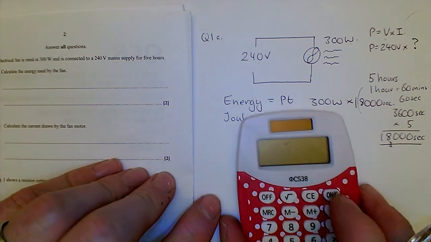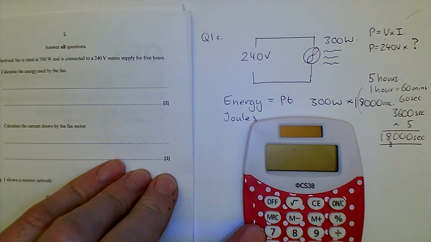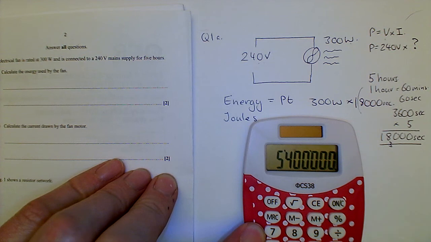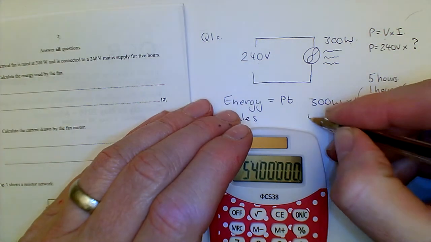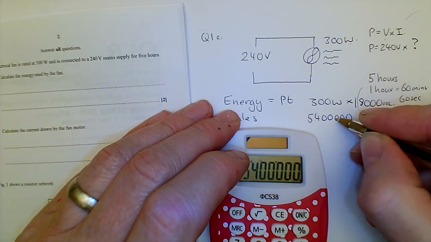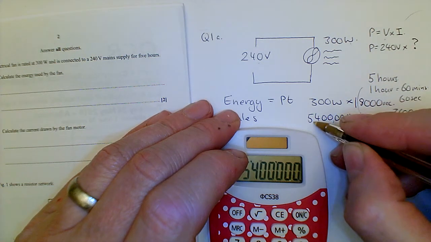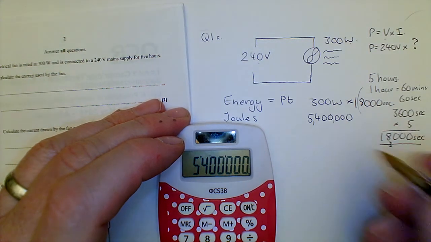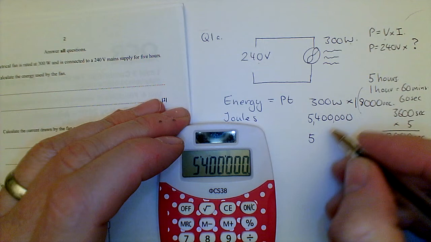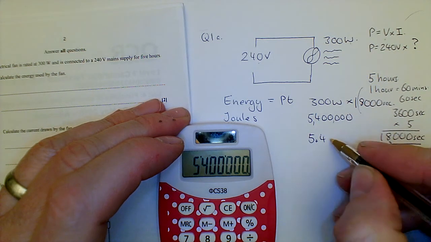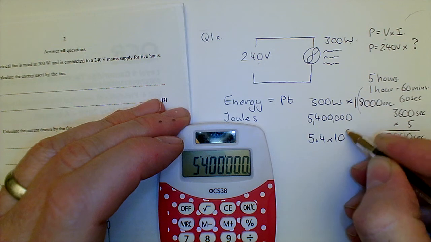So, switch it on, 300 watts, 18,000 seconds equals 5,400,000. Being an engineer, I much prefer to write it as 5.4 times 10 to the 6.